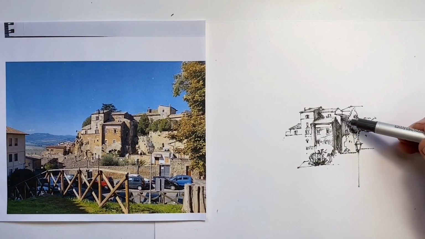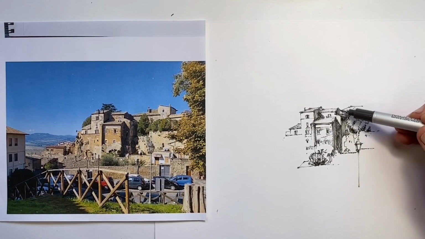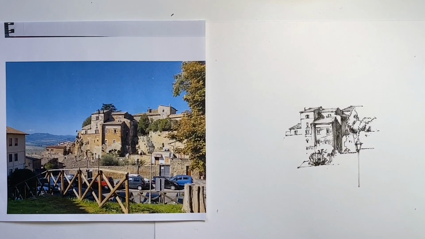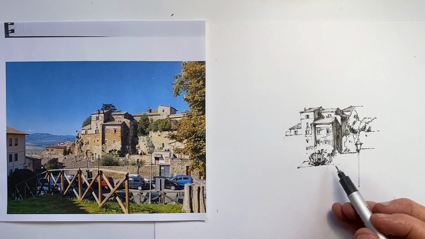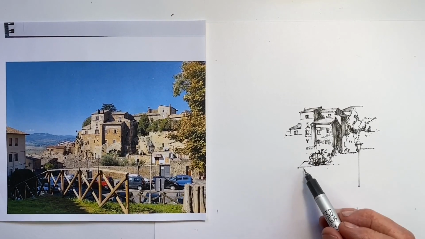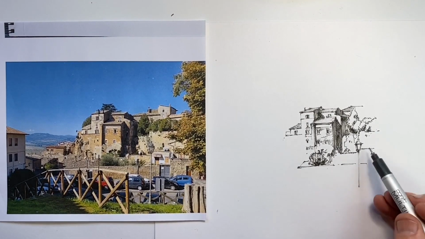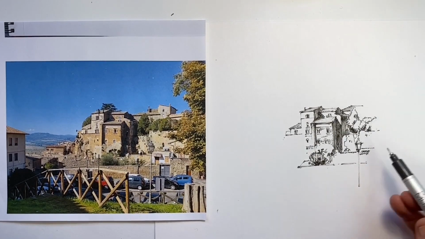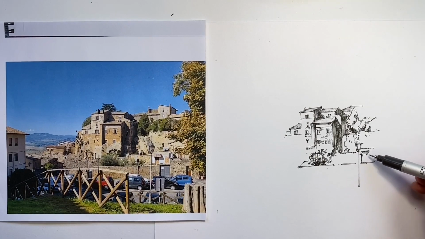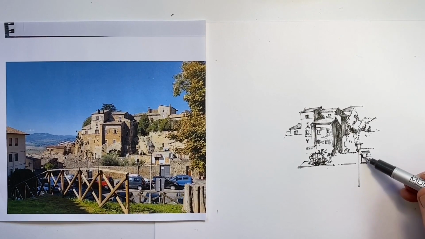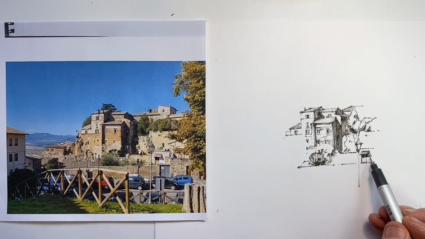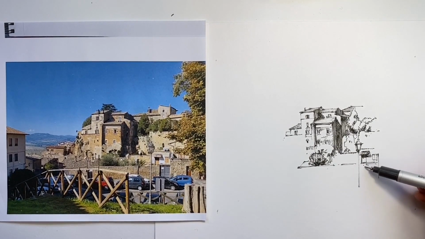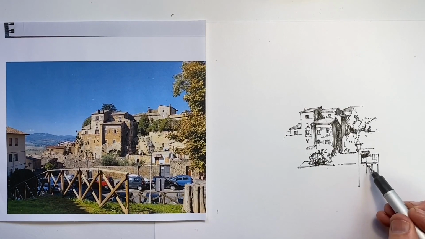Now, one of the great joys of this scene, I think, is the strong contrast, the brilliant light that lights up all the golden browns of the stonework and the countryside. Now, of course, I can't show that with a black ink drawing, but I can show the contrast between the white of the walls and the shadow. So I want to go fairly dark with my hatching.